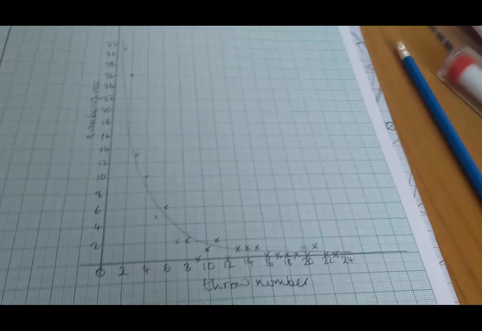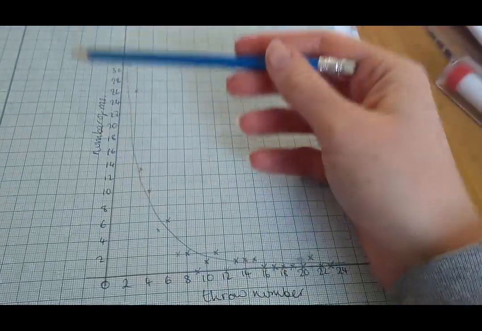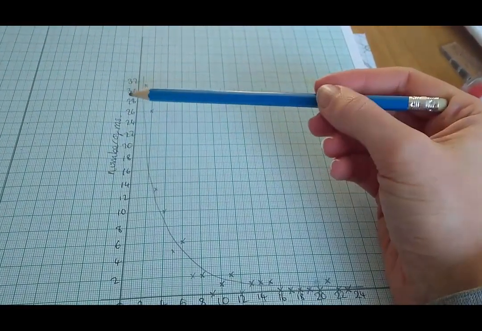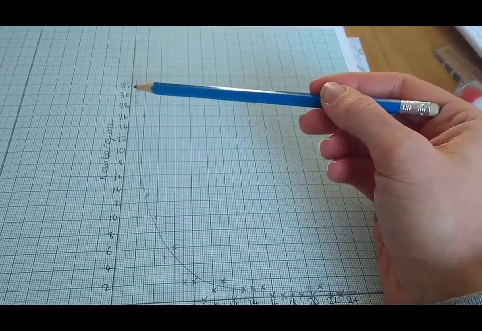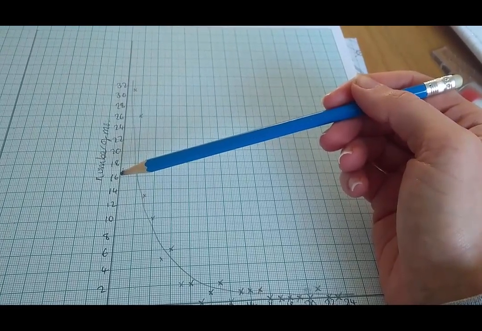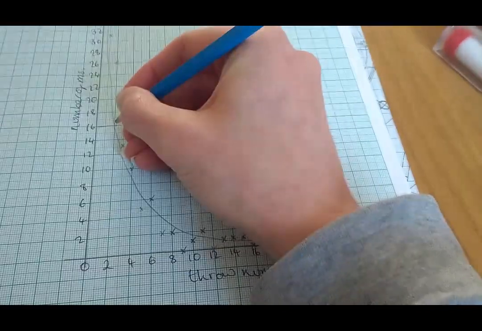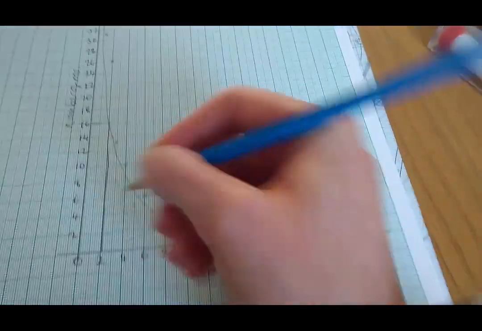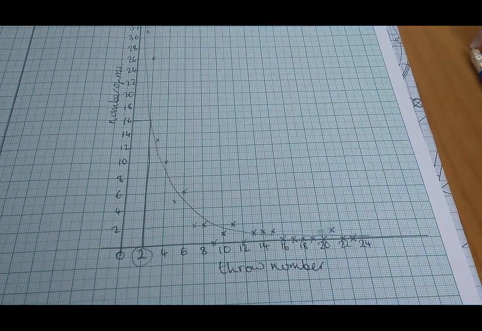So this is my graph of the experiment that we've just done. And if I want to find the half-life, I need to find the maximum number and divide it by 2. So if we say it's about 32, we're dividing that by 2. 32 divided by 2 is 16. So from 16, we're going to draw a line across and a line straight down. And that tells us that our half-life is going to be 2 throws.